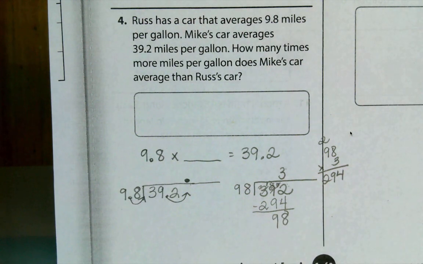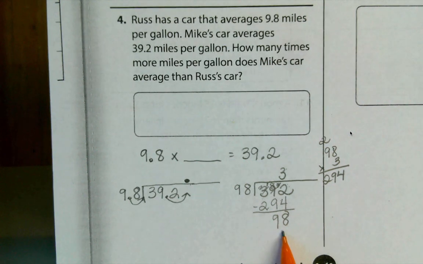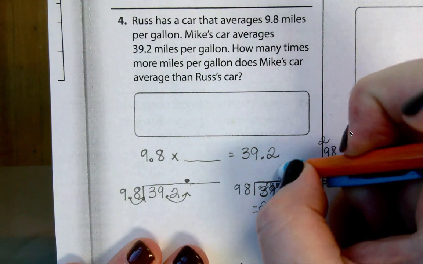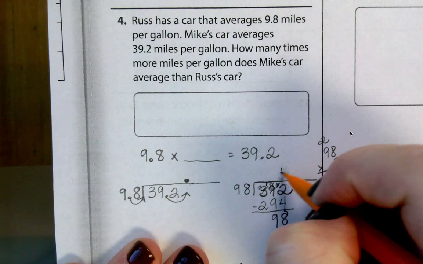And look what happened, guys. Hear me out. This is a moment that sometimes is hard to grasp for some people. When I was learning this, it was hard to grasp. My remainder here was 98. Now, if your remainder is equal to or greater than your divisor, that means your divisor can go at least one more. Okay, so we're going to back this up, and we're going to erase that 3, and we're going to go 4 times. Okay, so stay with me.